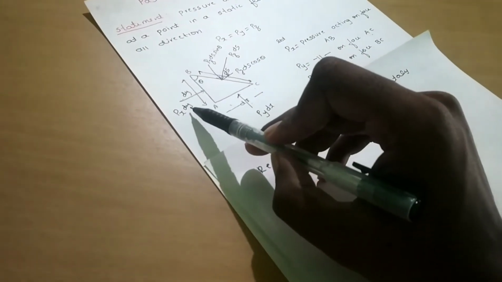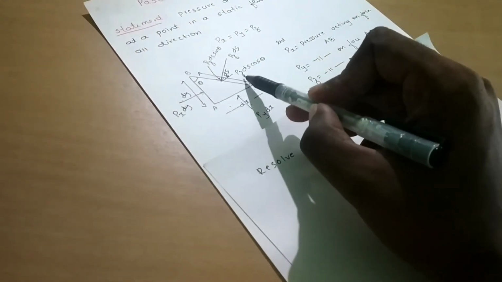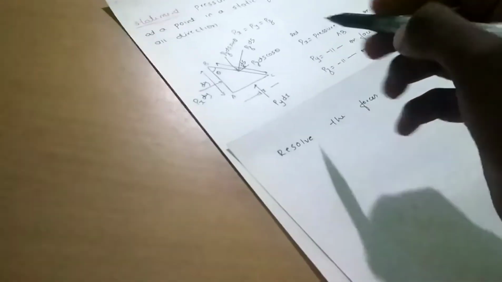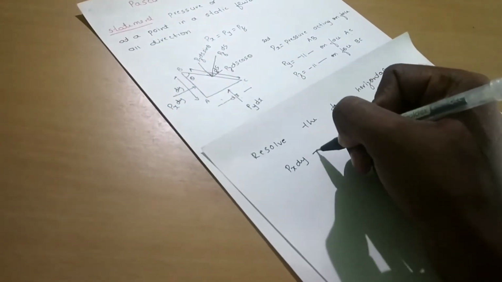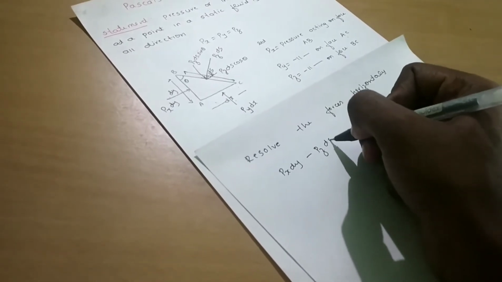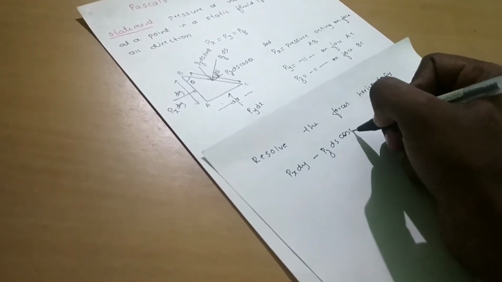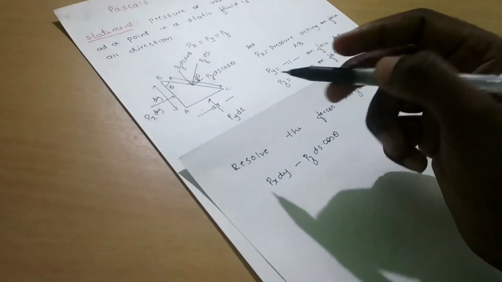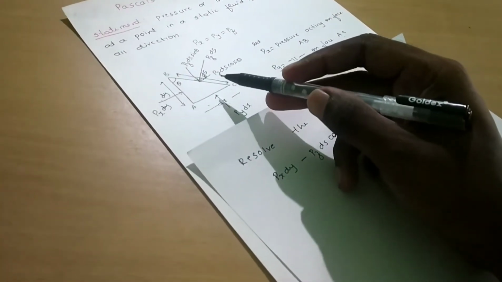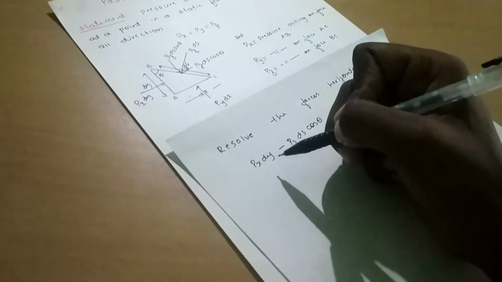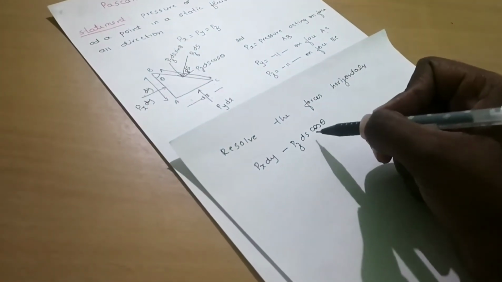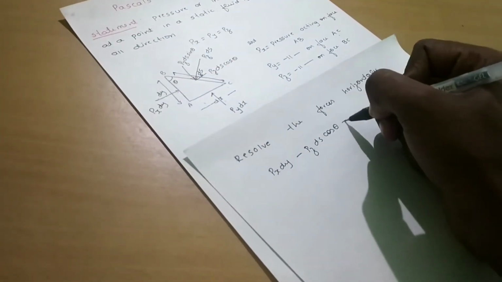One is Px into dy, another one is Pz ds cos theta. Px dy, correct, minus Pz ds cos theta. Is there any other horizontal forces? No, only two horizontal forces are there. Therefore, I am going to take Px into dy minus Pz into ds into cos theta, which is equal to 0.